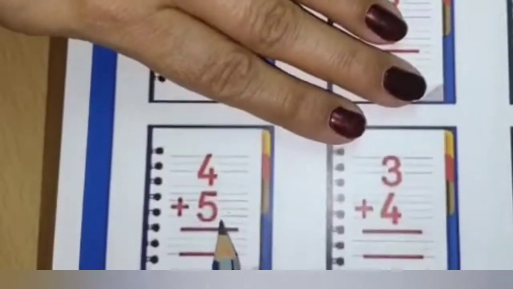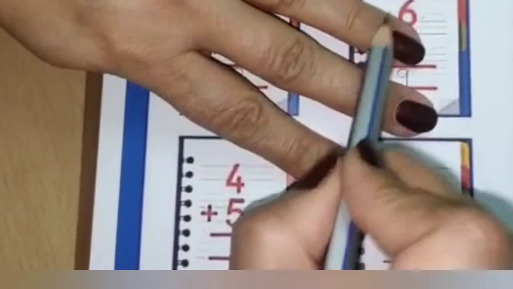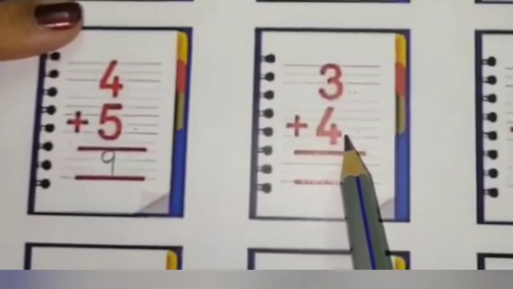So again here which number will come in our head? The greater number, 5. So 5 in our head and 4 on our fingers. So after 5, 6, 7, 8, 9. So answer is 9. We have 3 plus 4.